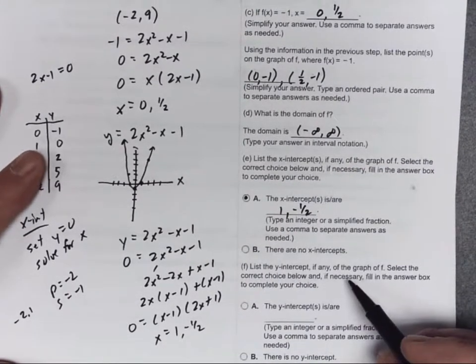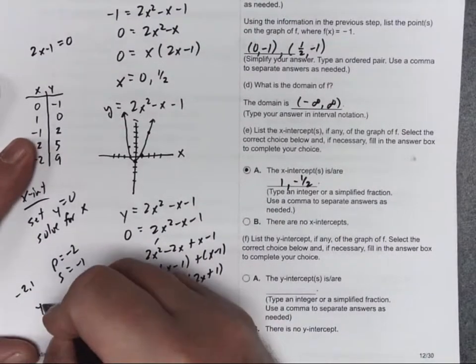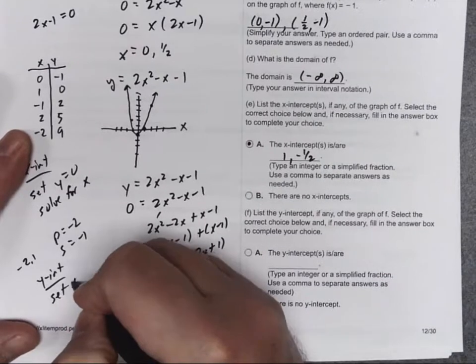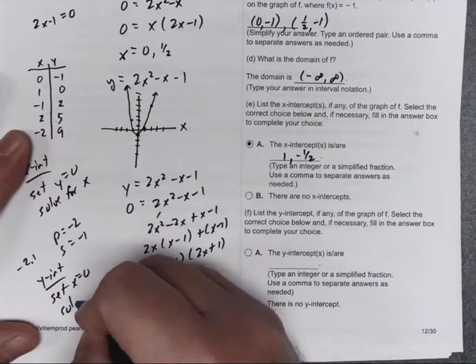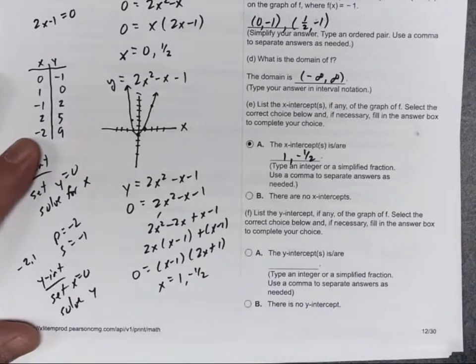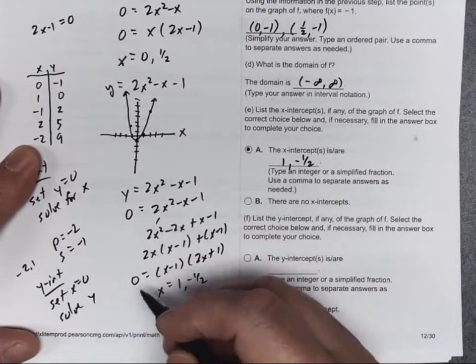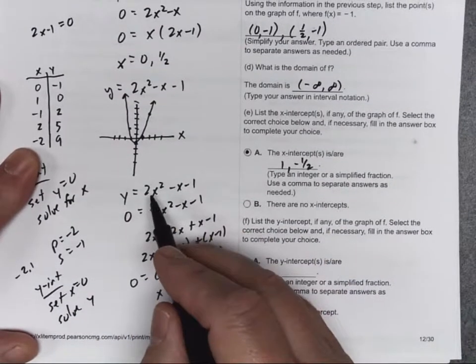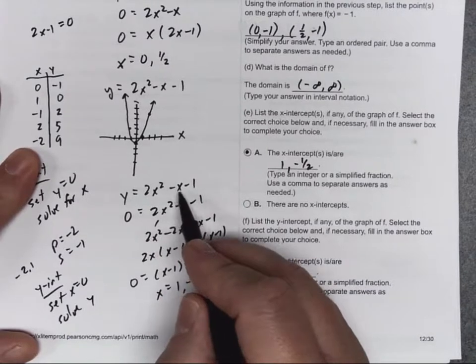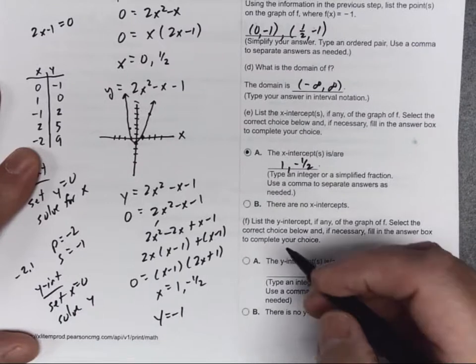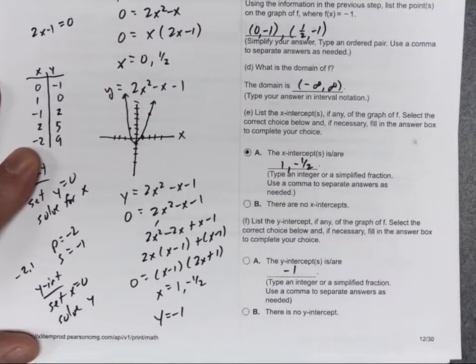And then y-intercepts. Now for y-intercept, you do the opposite. You set x equal to 0 and solve for y. Now I'm almost out of room, but I can squeeze it in here. So here's my original equation. I'm going to set x equal to 0. And I can look here. If I set x equals 0, this is 0, this is 0. All I have left is y equals negative 1. So it looks like I have one y-intercept, negative 1.